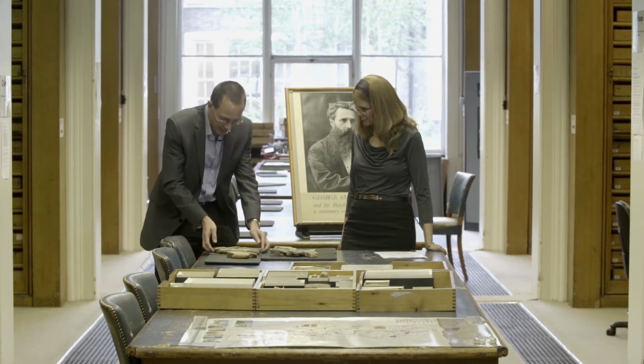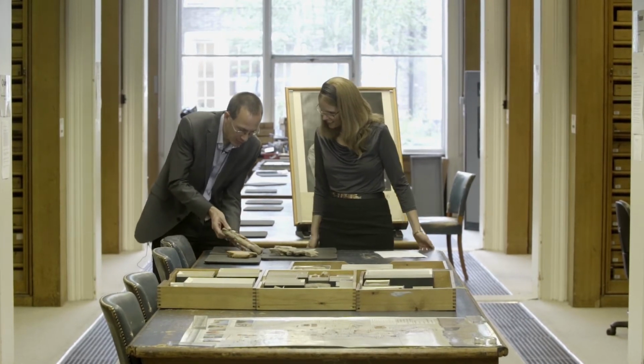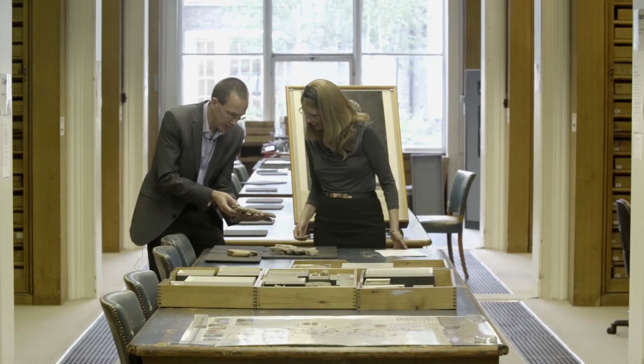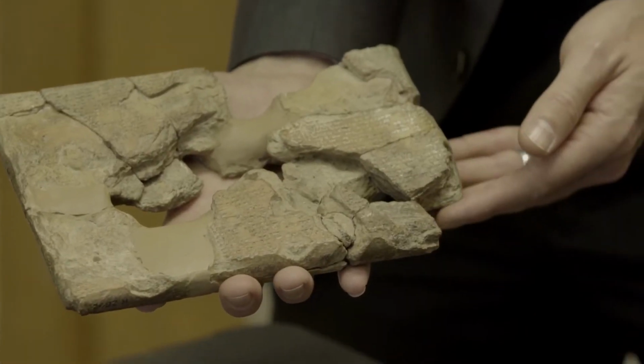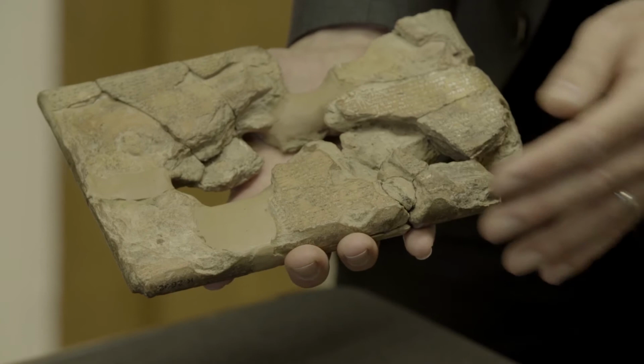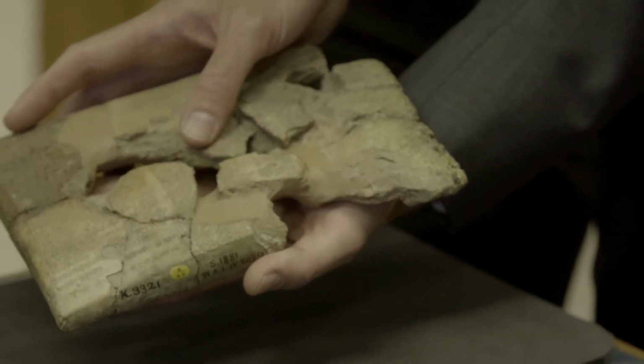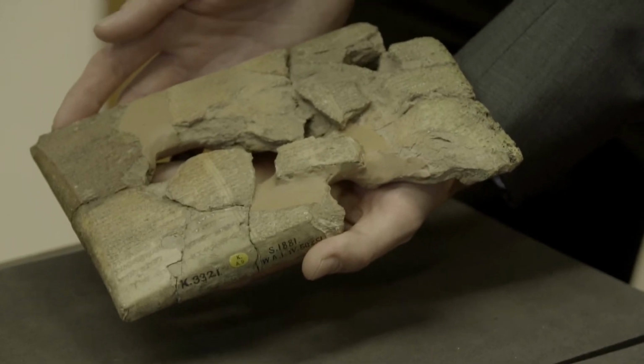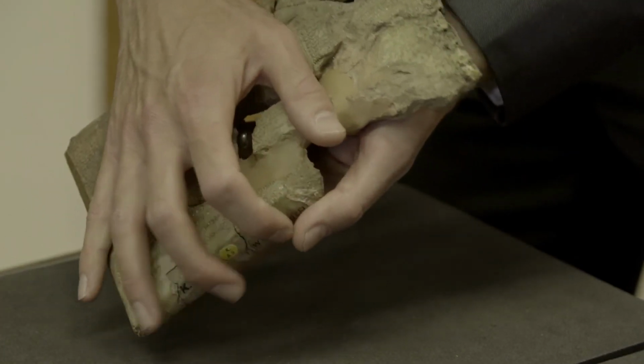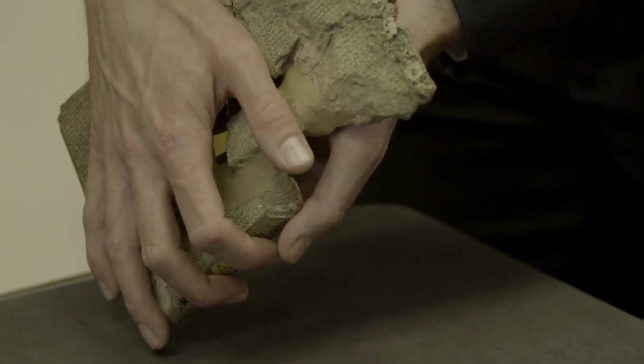And this is a tablet that he pieced together from many, many fragments. You see just how complicated a job this was. And we see also here on the end this bubbling from the destruction of the library where the clay is turned to glass, essentially. So he's pieced this together from fragments.